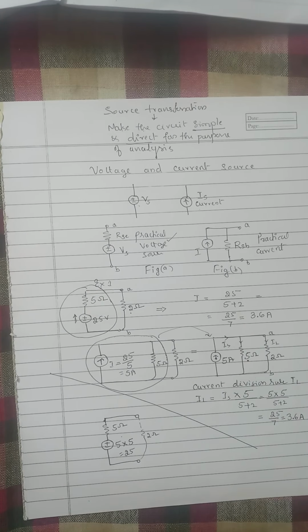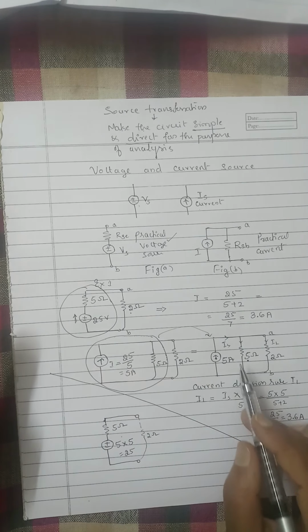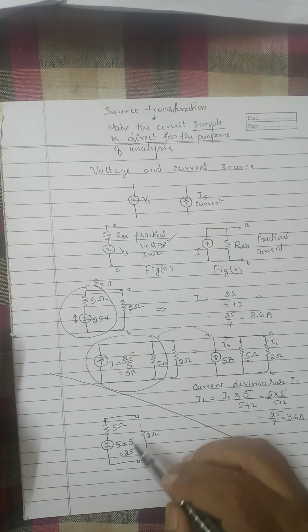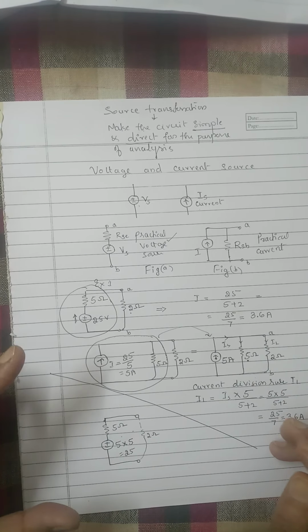Right. So this example demonstrates that a voltage source can be transformed to a current source, and vice versa, a current source can be transformed to a voltage source. Right. So is it clear? Okay.